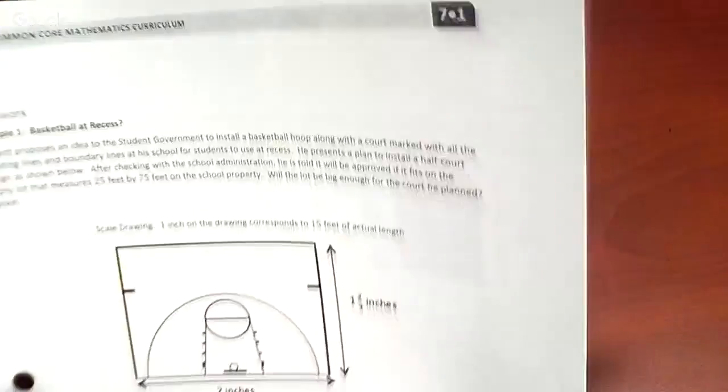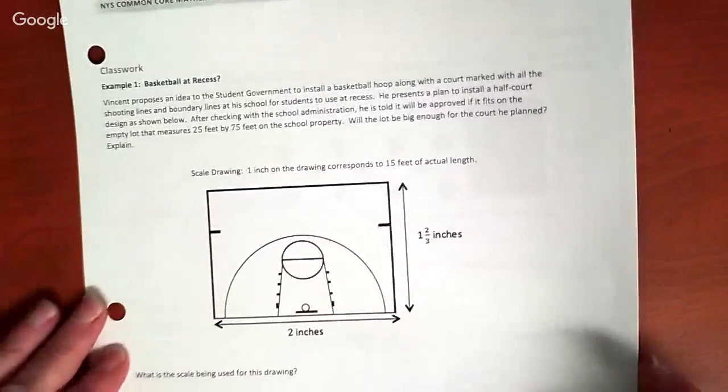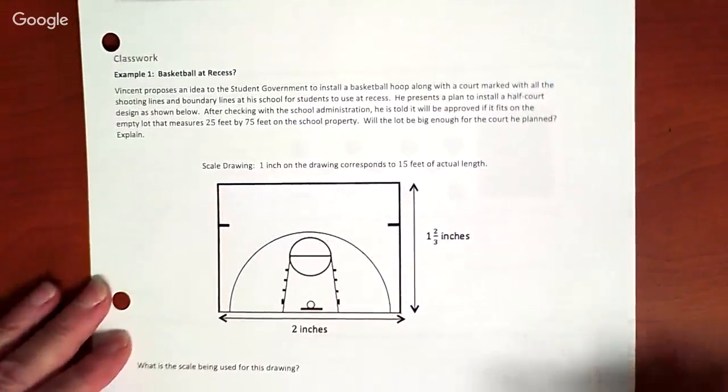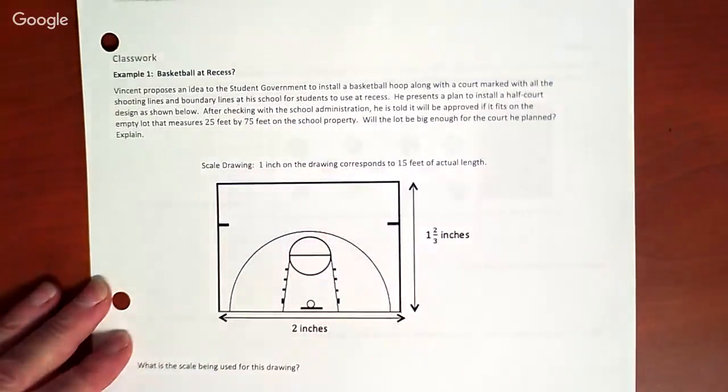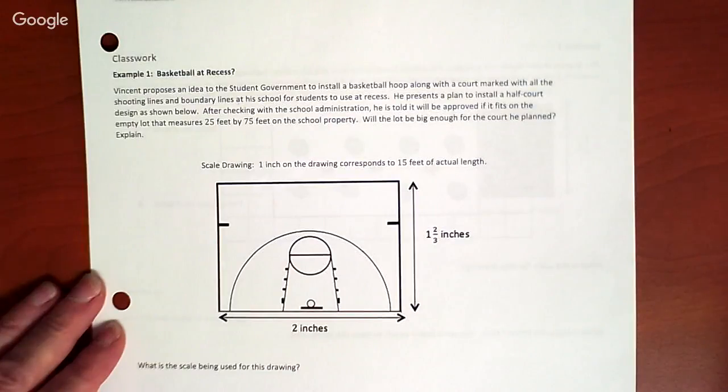Okay. So the next thing we're going to do is work with scales and scale factor. It says here, Vincent proposes an idea to the student government to install a basketball hoop along with the court marked with all of the shooting lines and boundary lines at his school for students to use at recess. He presents a plan to install a half-court design as shown below.